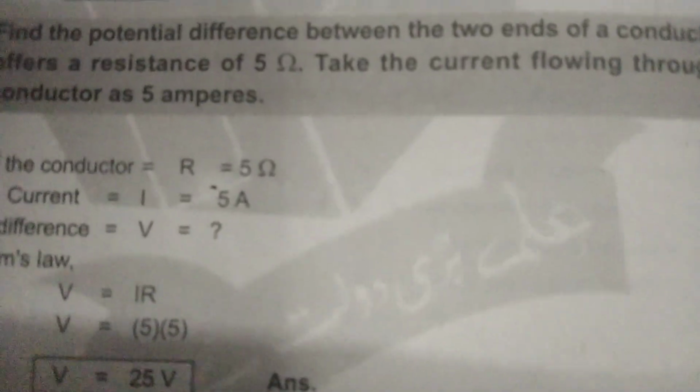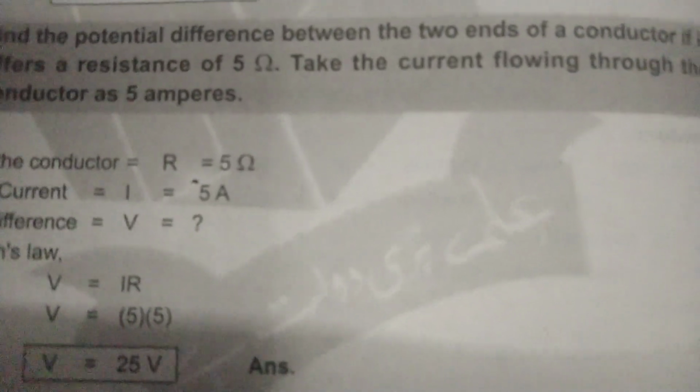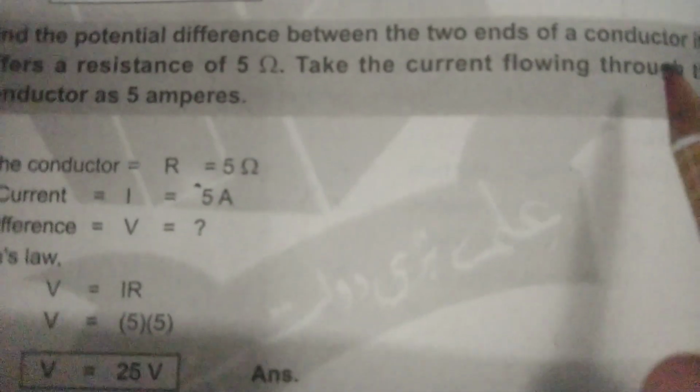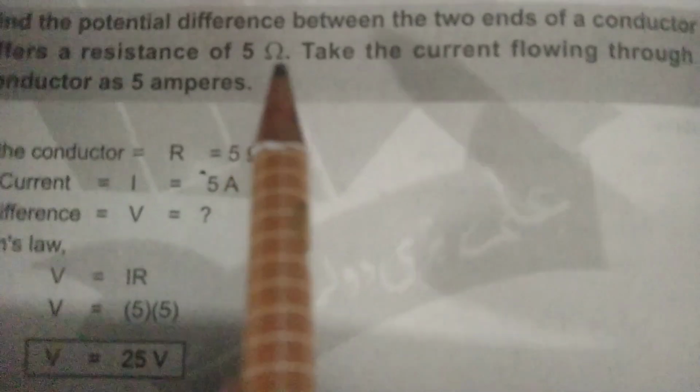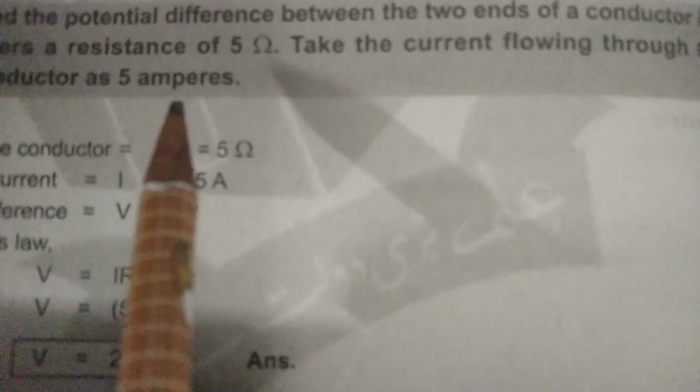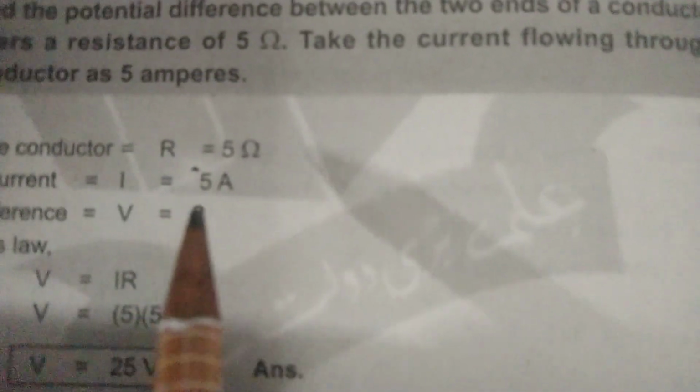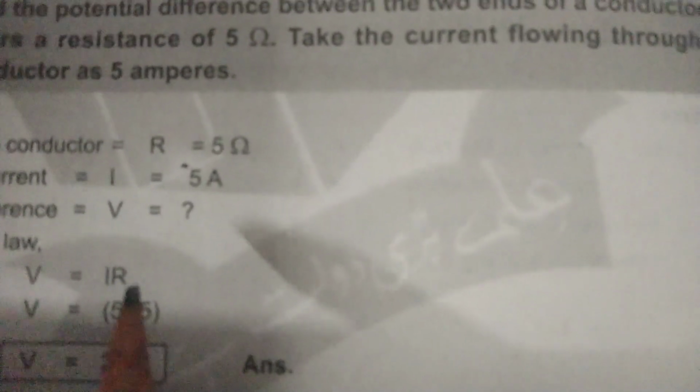Okay, one more problem concerned with this law. We have to find the potential difference between two ends of a conductor if the resistance is 5 and the current passing through the conductor is 5 amperes. You know very well by now what the formula is. V is equal to IR.